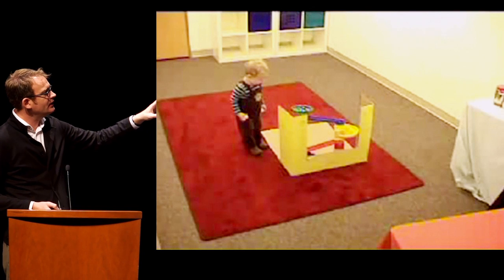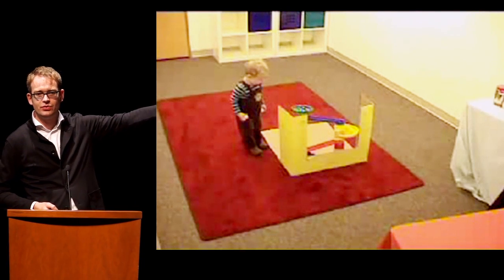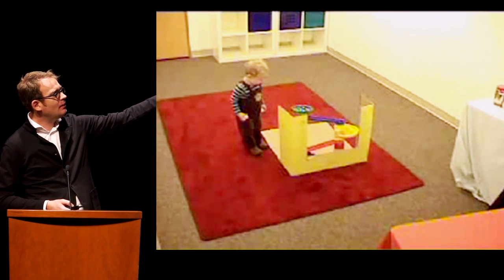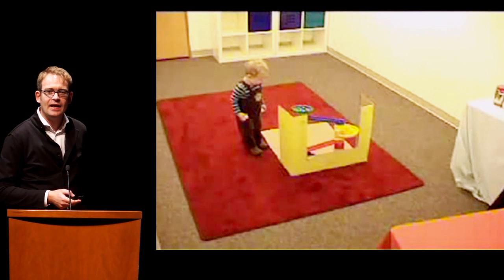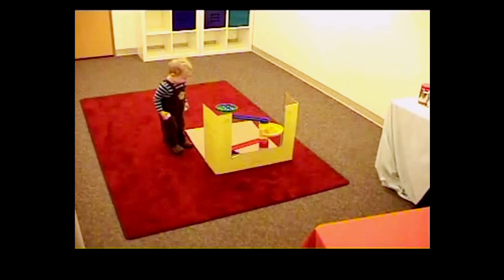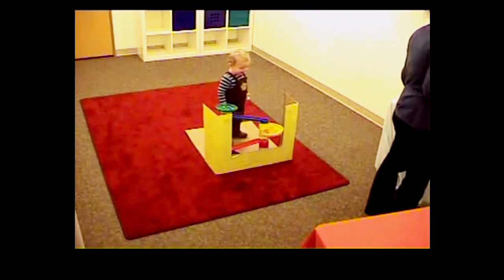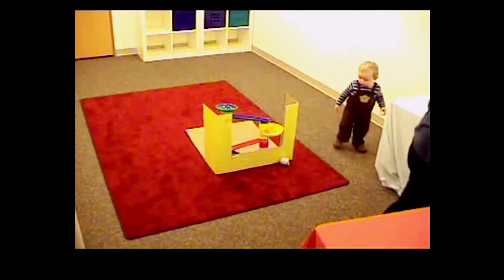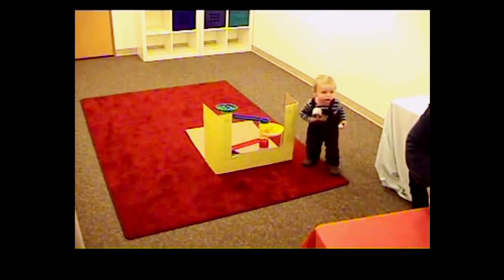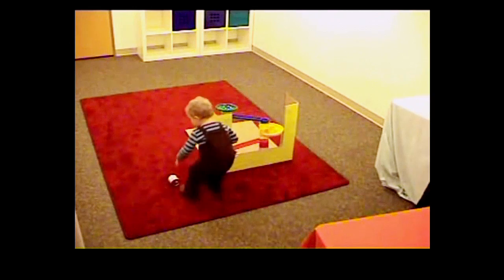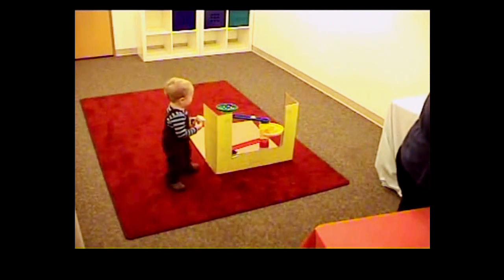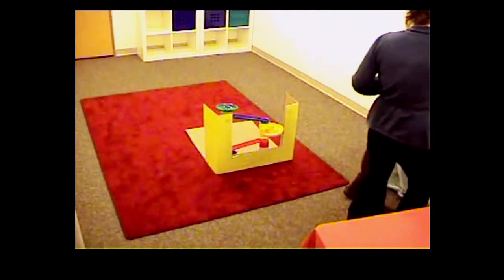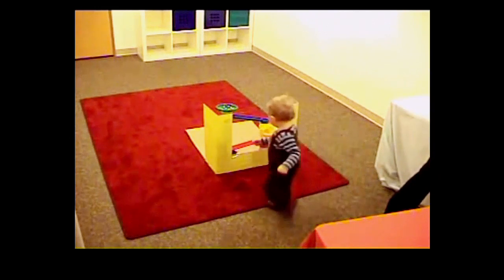So here is the situation, the real situation. On the right, you see the two tables, and the child is playing with the zigzag ramp. And on the far right, you will then see how a can is falling on the ground.